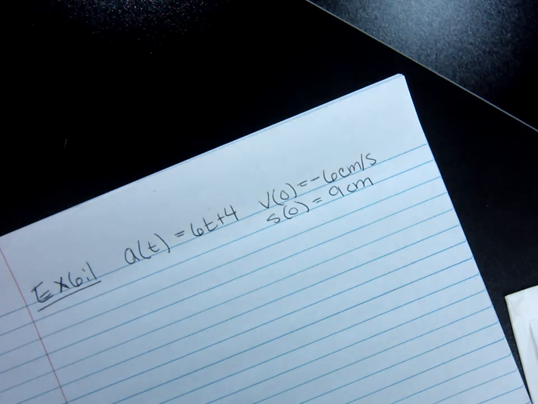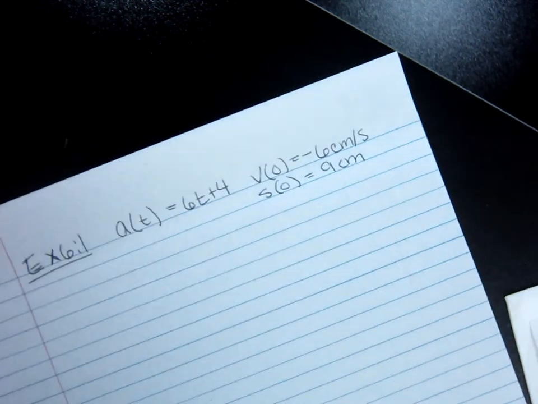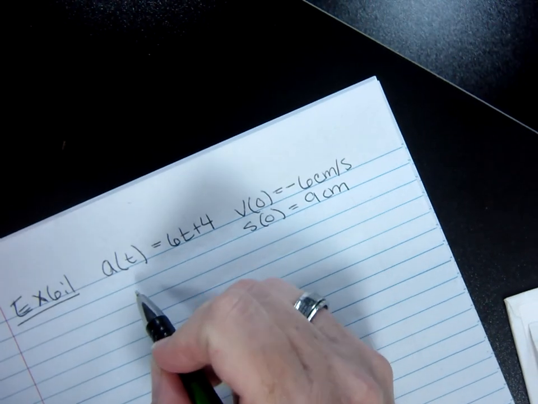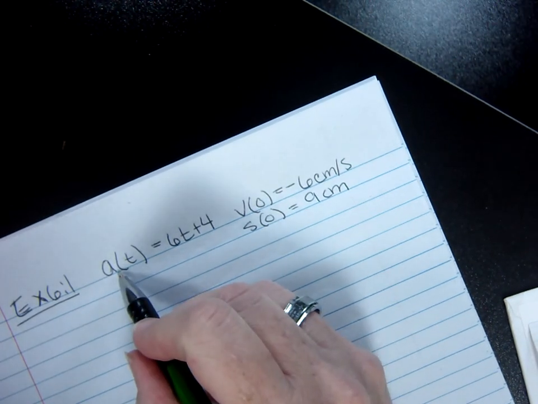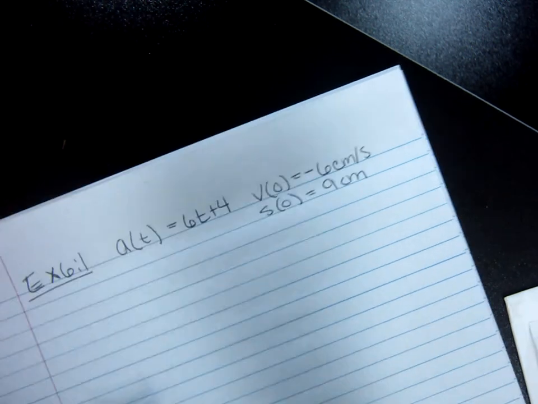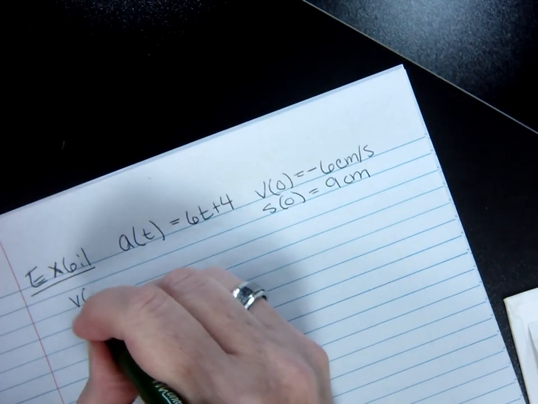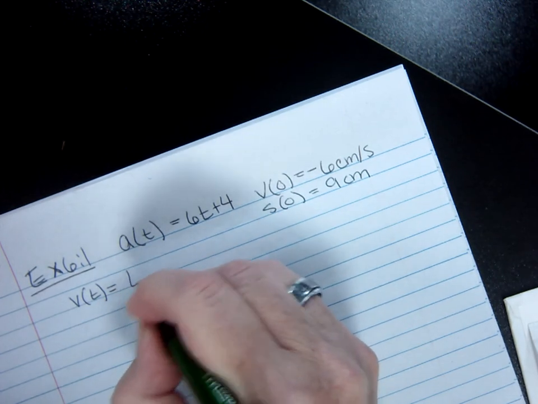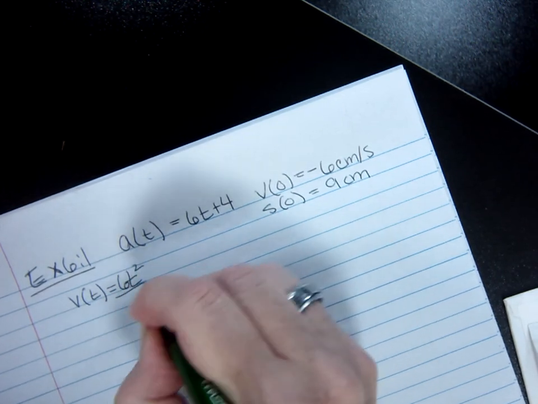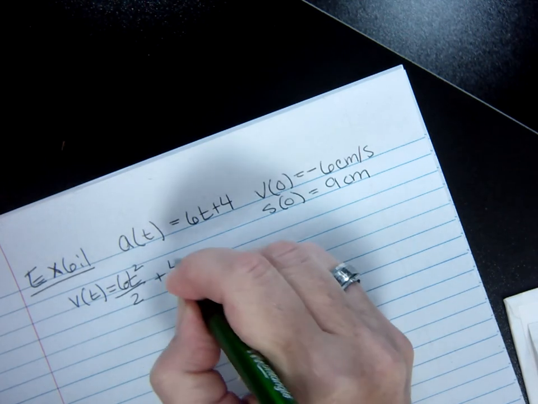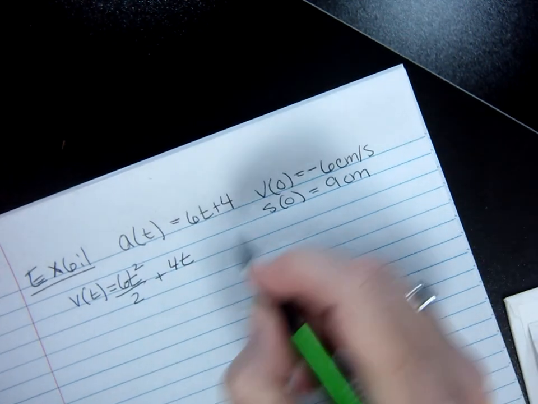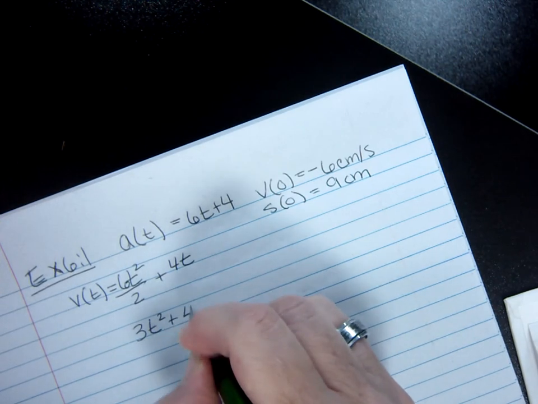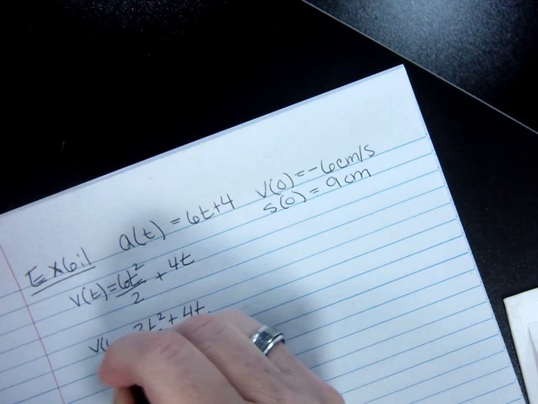Okay, so let's take this step by step. We know that we have an acceleration function, and an acceleration function actually comes from a velocity function. So if I take the antiderivative, I'm going to be actually solving for the velocity function. And I will get 3t squared plus 4t for my velocity function.